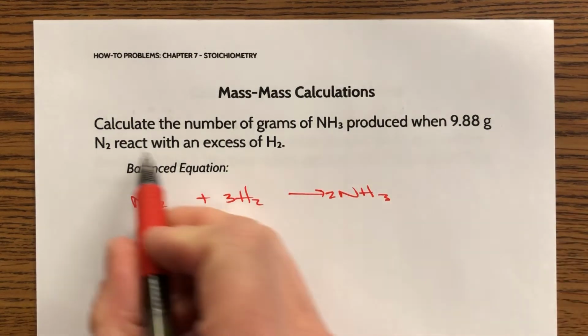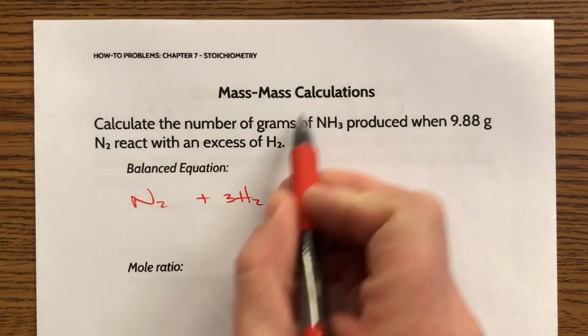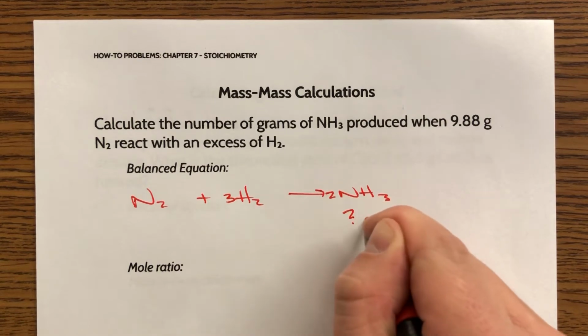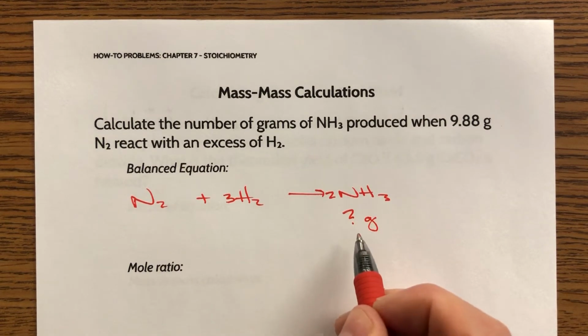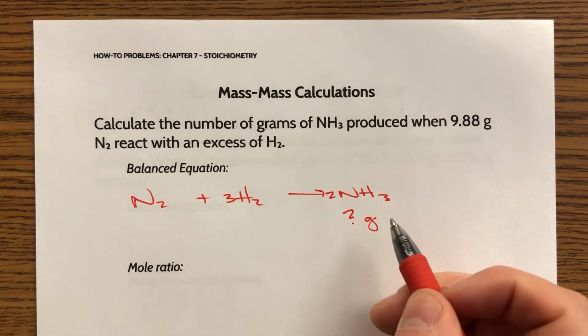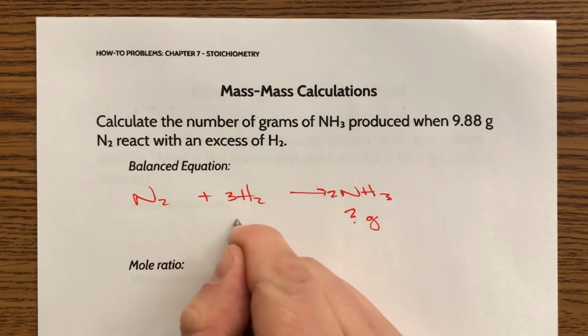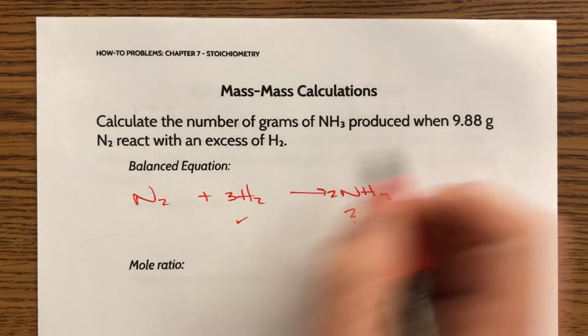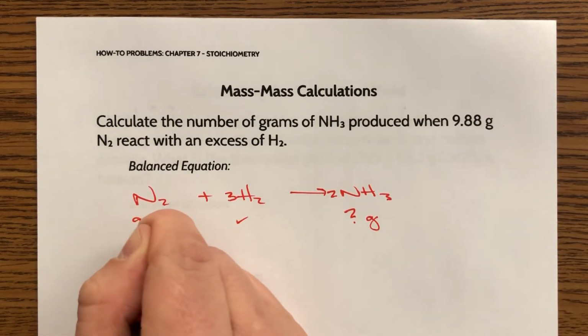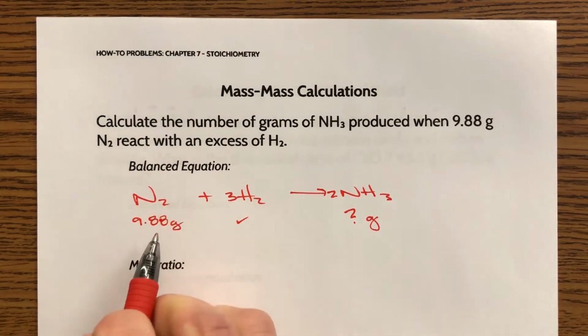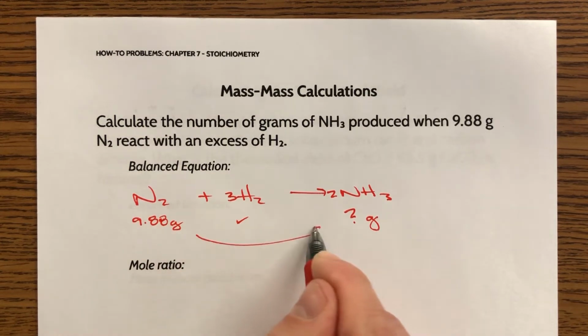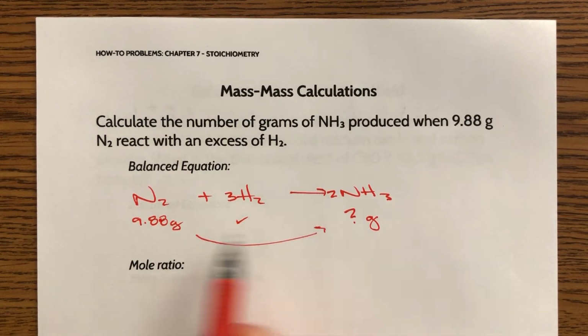The next part, calculate the number of grams of NH3. So we want to know the grams of NH3, okay? We're not looking for moles this time, we're looking for mass. And what is excess? So we have plenty of this, and we only have 9.88 grams of N2. So how much can I make of NH3 if I have this much stuff? Well, that's what we're going to find out.